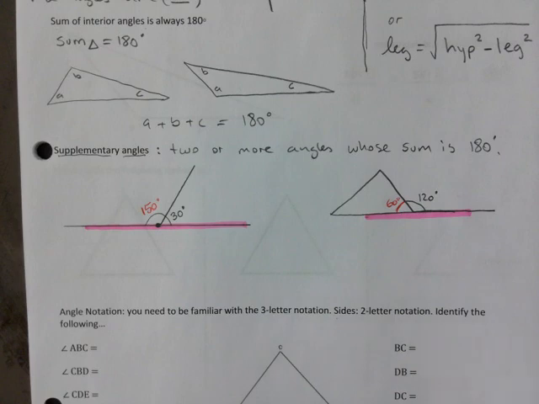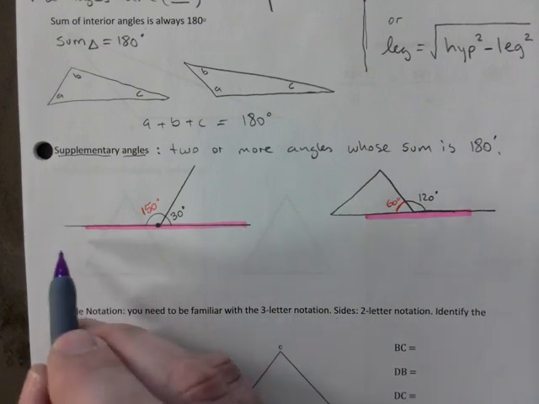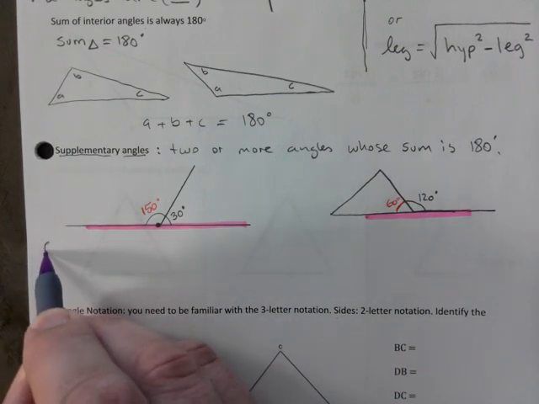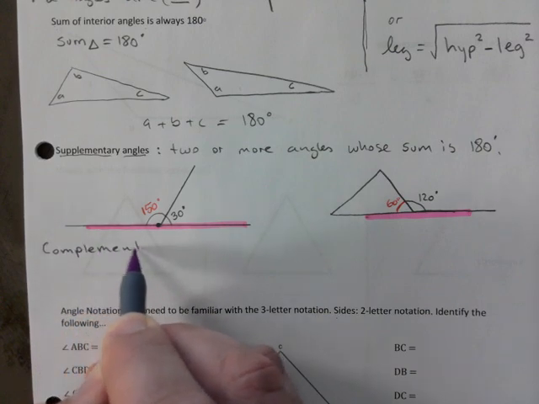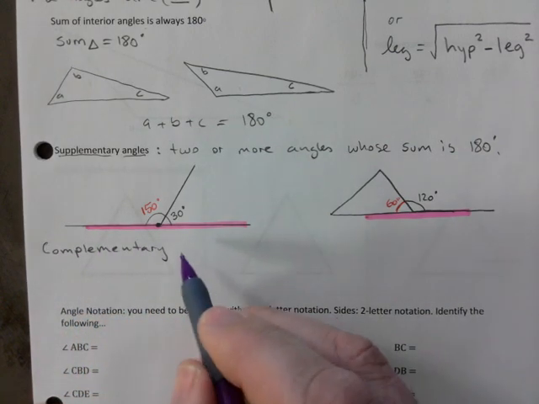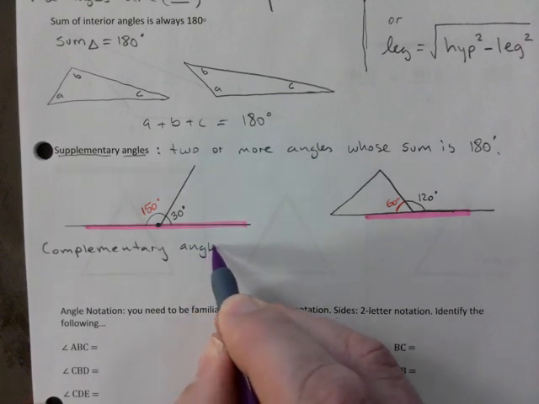I forgot to add complementary here. So make sure you add this. Complementary angles.